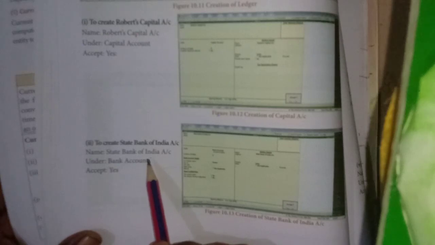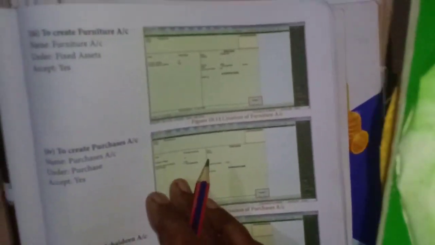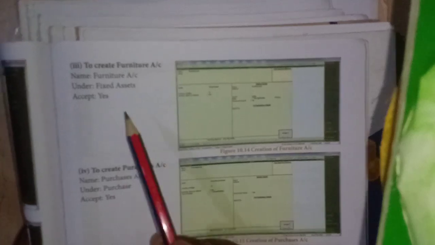Next, deposit money in the bank. Cash is already there. Bank we need. Which bank? State Bank of India. So here we have to write State Bank of India account. Then this State Bank of India is under which group? Bank accounts. Here we have to select bank account, then give yes. For each and every transaction, whatever is needed, we have to create.